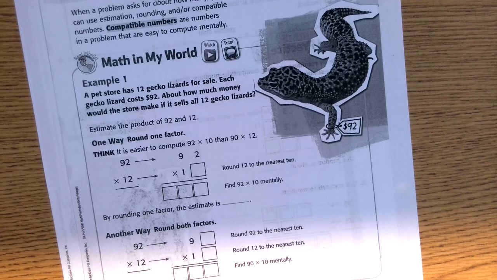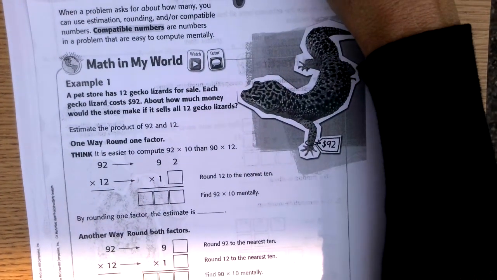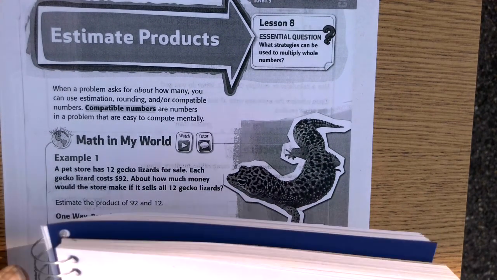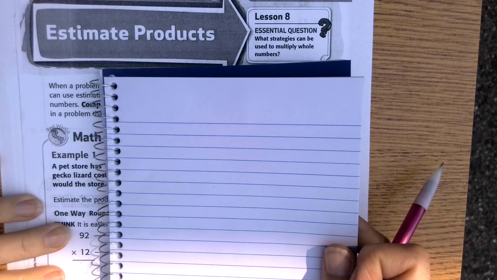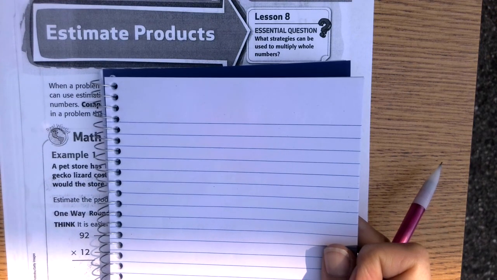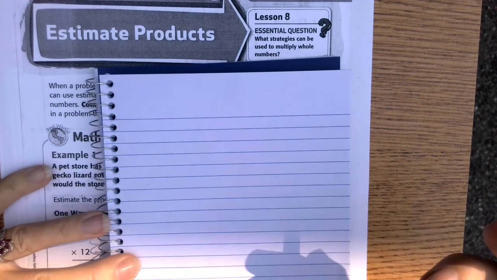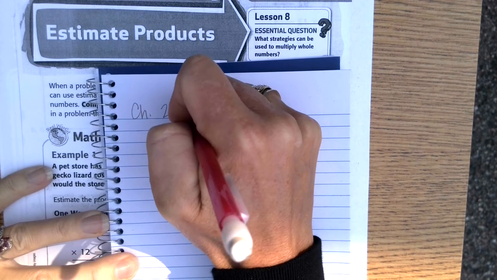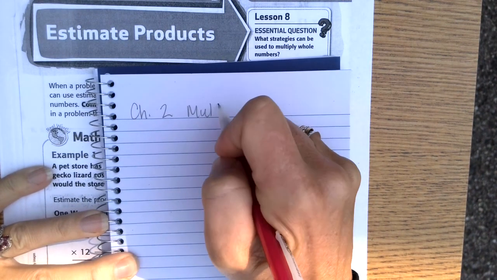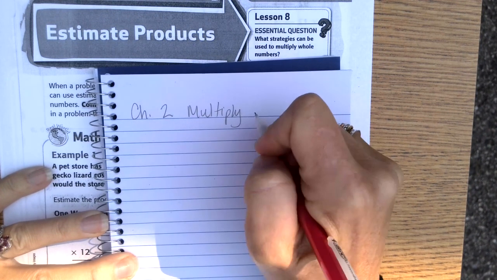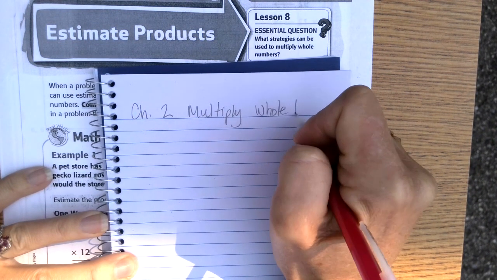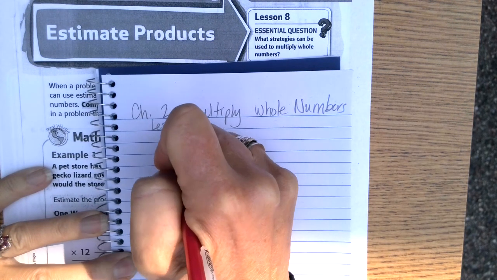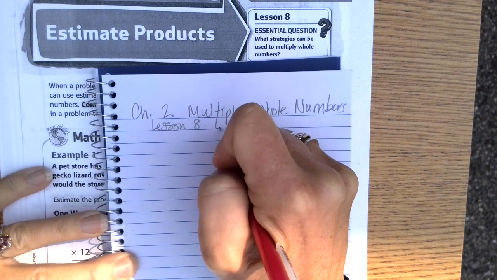All right, today's lesson is going to be from Chapter 2, Lesson 8, and we're talking about estimating products. So remember, an estimate is about the answer, it's close to the answer, and a product is the answer to a multiplication problem. So we're going to write Chapter 2, which was multiply whole numbers. And our lesson is number 8. So lesson 8, estimate products.